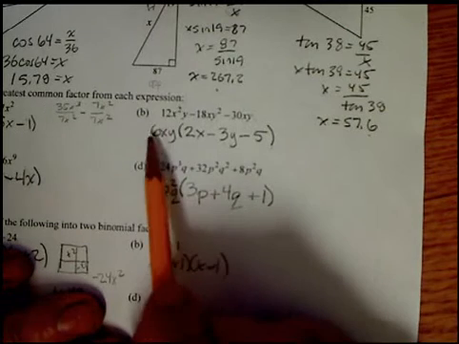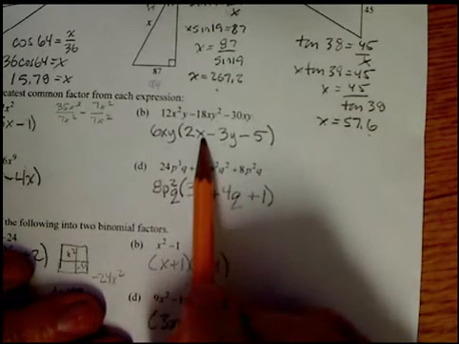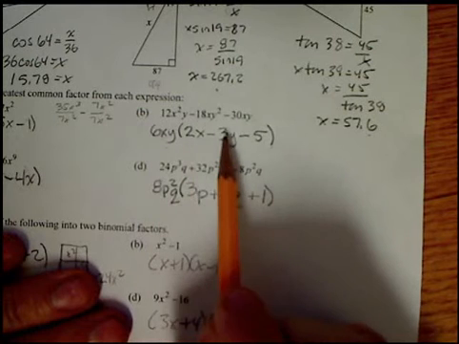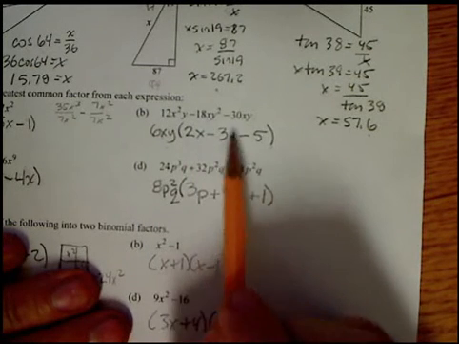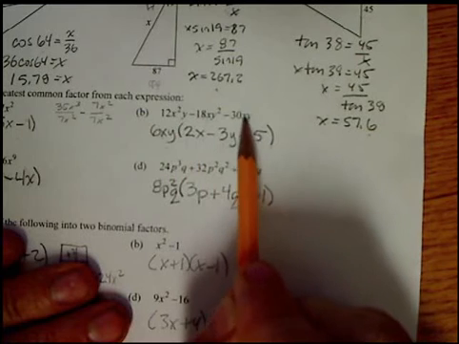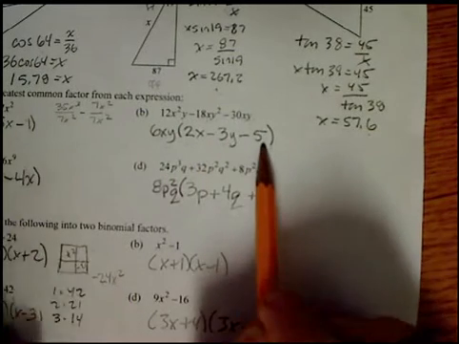That leaves me 6 times 2. I need one more x. I don't need any y's. I have 6 times 3. Don't need any more x's. I have one x. Need one more y. Here I took out the x and the y. So 6 times 5 will give me negative 30.